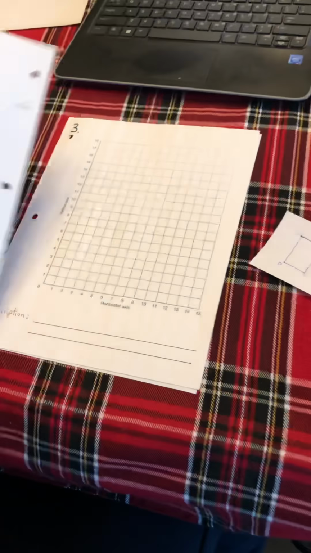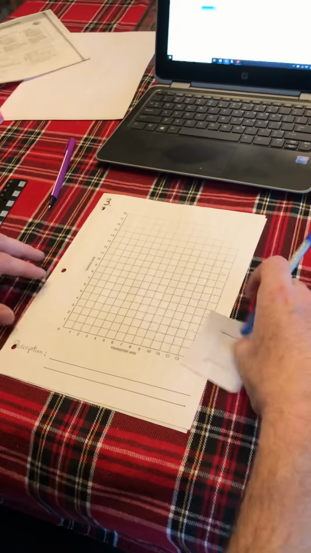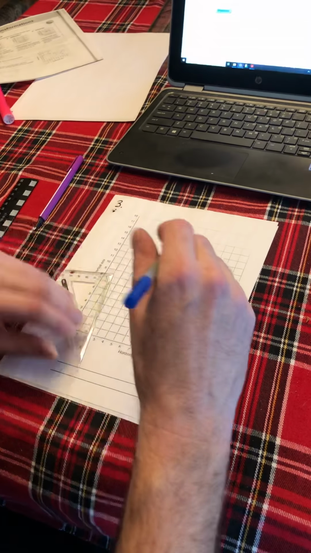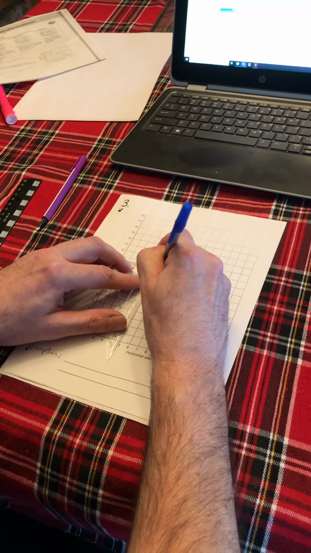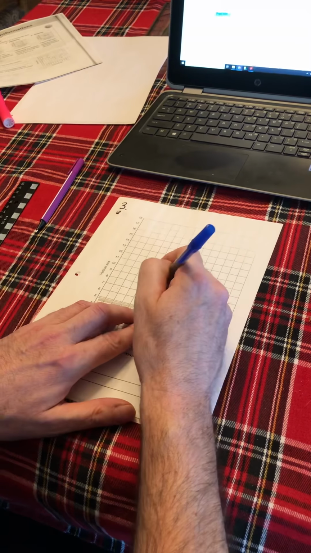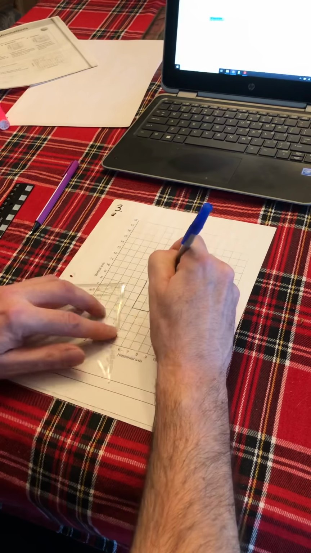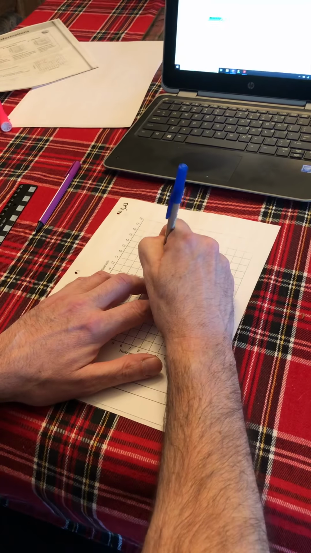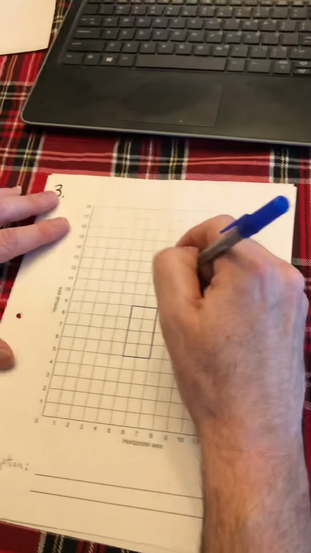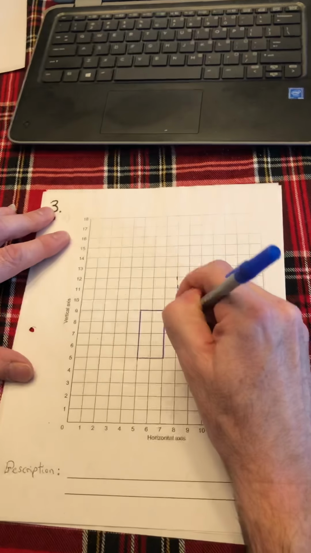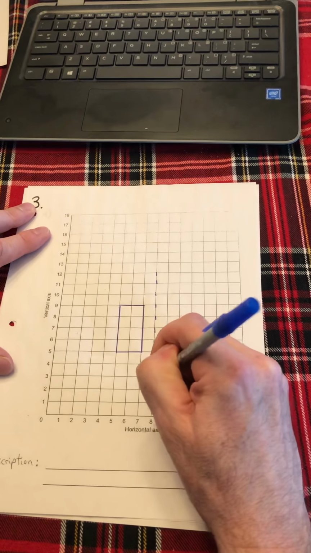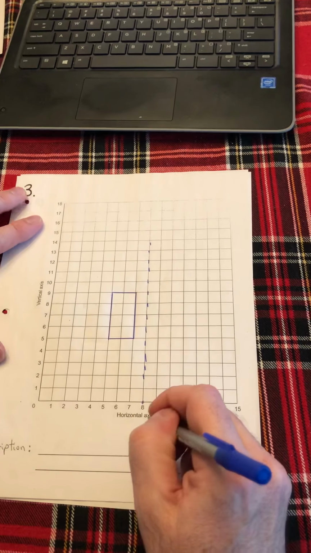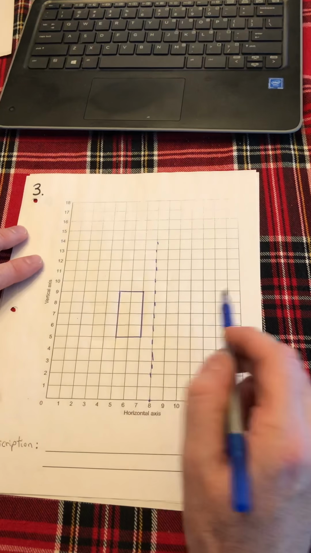The reflection, real quick, is we can draw another rectangle on here. Let's make a little rectangle here, real quick. There's my rectangle, and I'm going to make a mirror line. It's going to be a vertical line, because vertical means up and down. And it's going to go through 8 on the horizontal axis. And I'm going to flip this, or reflect it, through there.